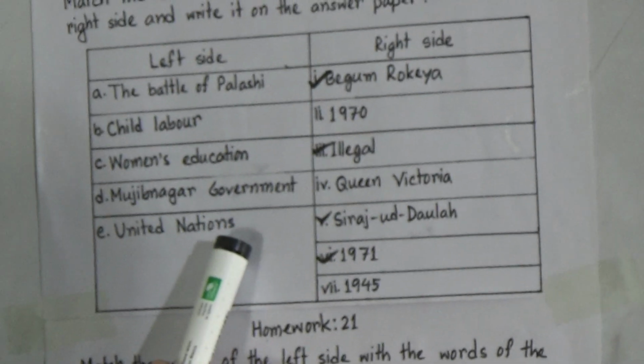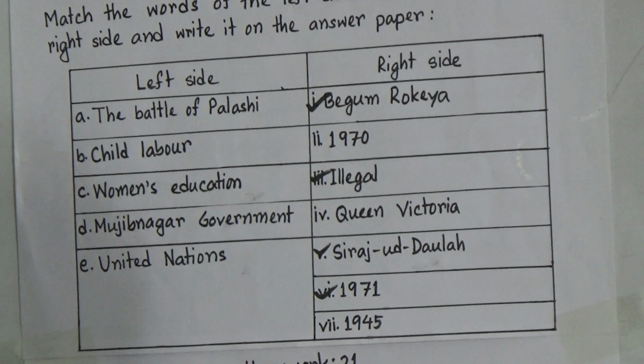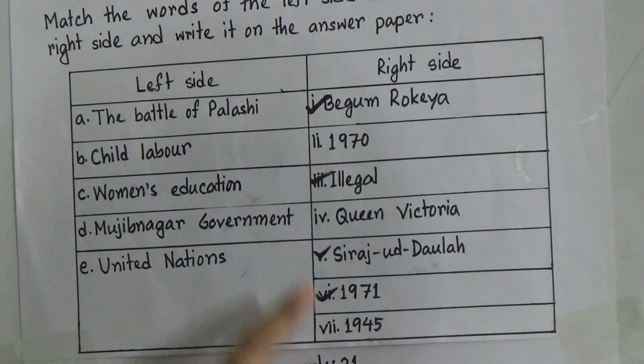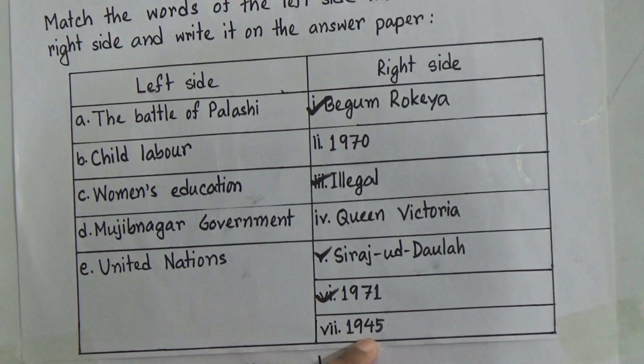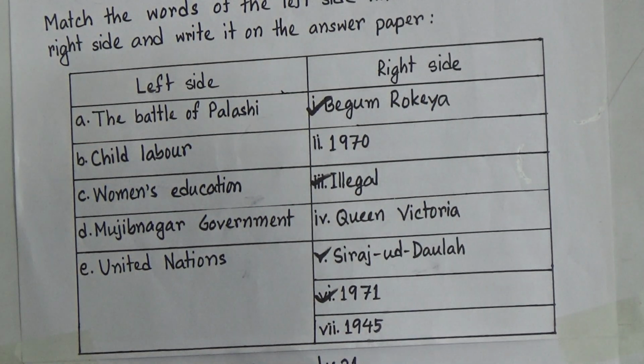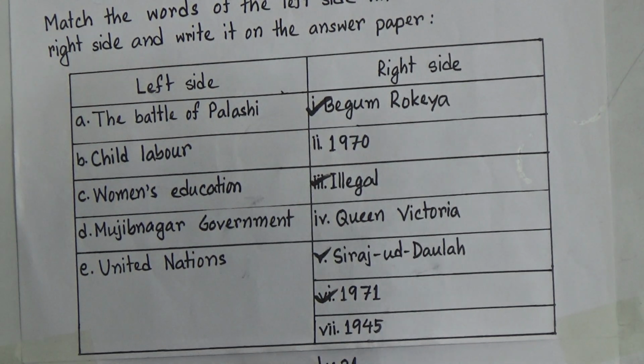That means this is the last one. Now look, United Nations. Now 3 options left. United Nations, 1970, Queen Victoria, and 1945. So which one will be the correct? Yes, I know all of you know that United Nations was formed in 1945.